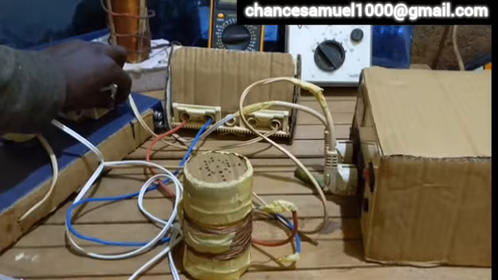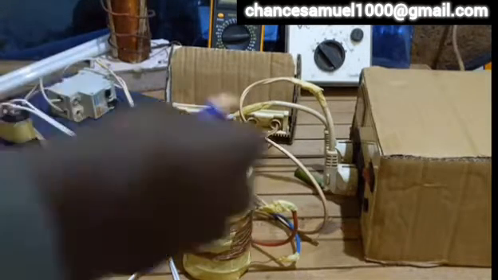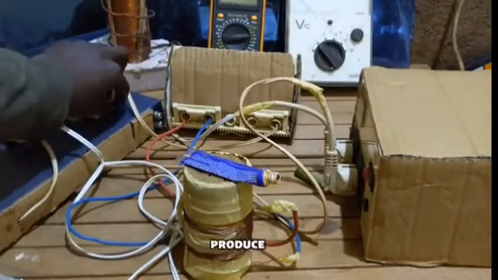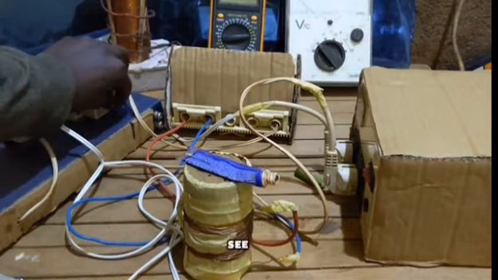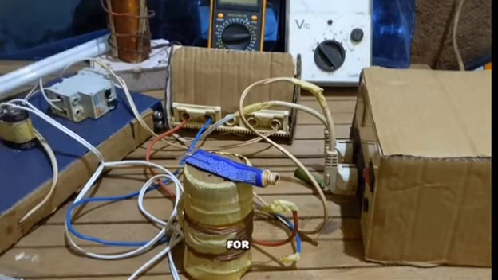You see? This is amazing. All of these things, I've tried all of them and they produce the same effect. You see? Wait a little bit. We gotta wait a little bit for the charges to build up and then see what happens.